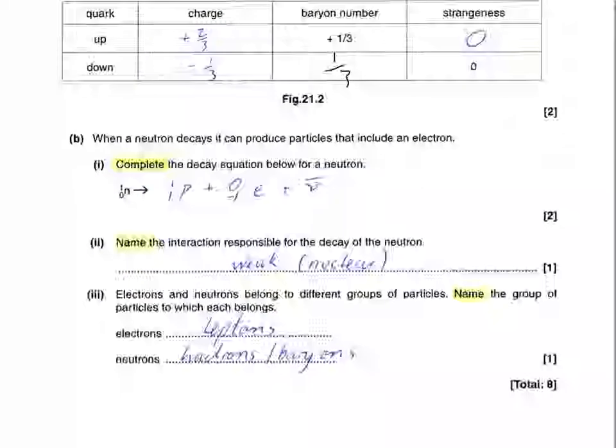And then when a neutron decays, it can produce particles that include an electron. In other words, we're talking about beta decay here. Complete the decay equation for a neutron. So we've got 0, 1 neutron. There's the electron that we were taught about, 0, -1 electron. And we get a proton, 1, 1 proton, and it's the antineutrino. Remember, the electron's a lepton, the neutrino is an antineutrino, therefore an antilepton. So I've got no leptons there in total, by having a lepton and an antilepton.